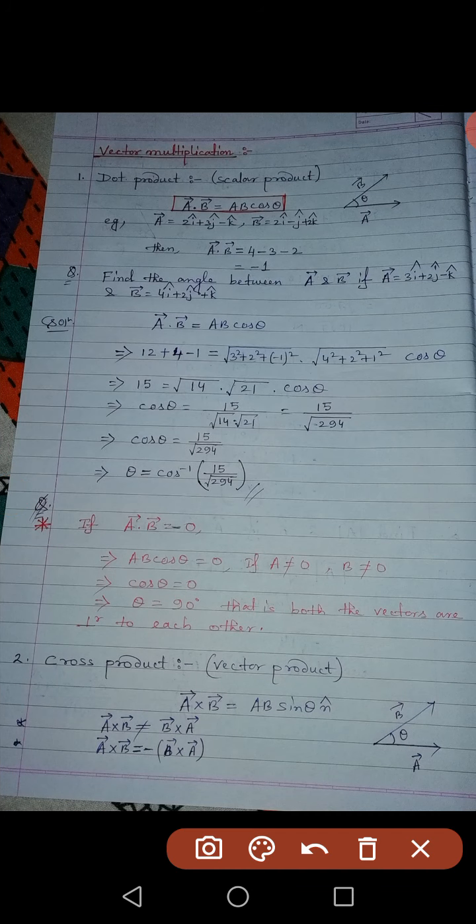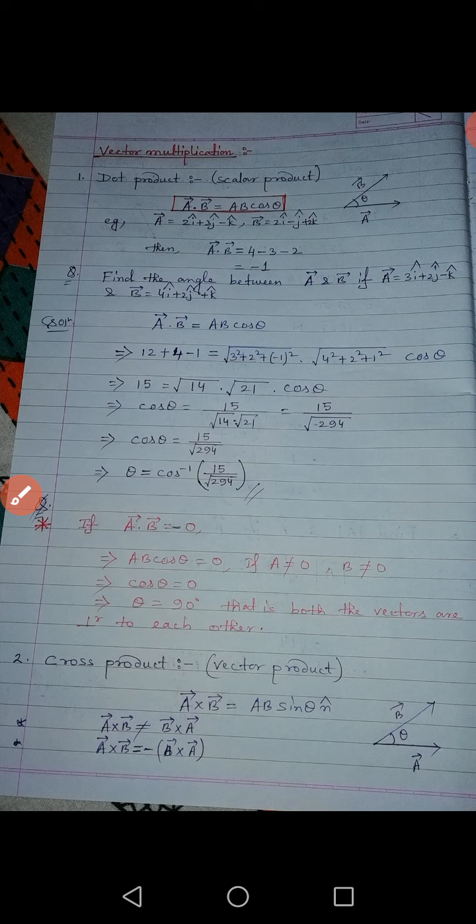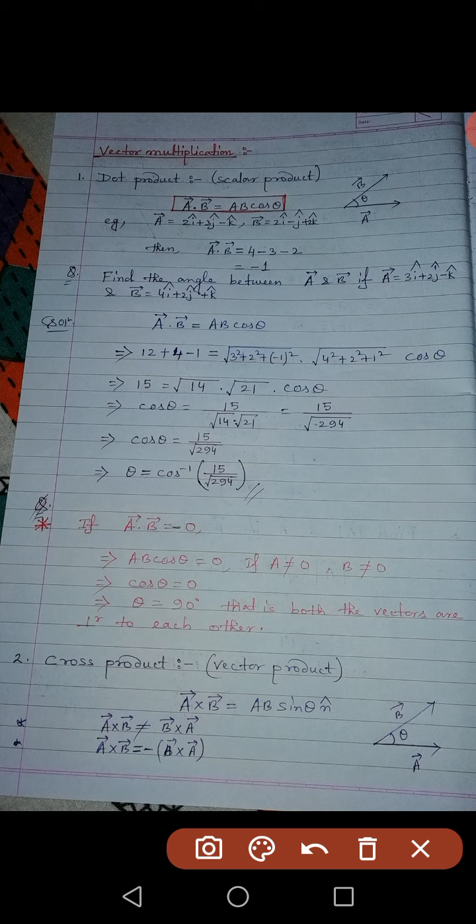Why do we call it scalar product? The reason is that when two vectors are getting multiplied, the resultant obtained in this case is a scalar one. That is why we also call it scalar product. And how do we do it? This is the notation: vector A dot vector B gives us AB cos theta. A means the magnitude of A, the modulus of A, B means the modulus of B, and theta is the angle between both the vectors.